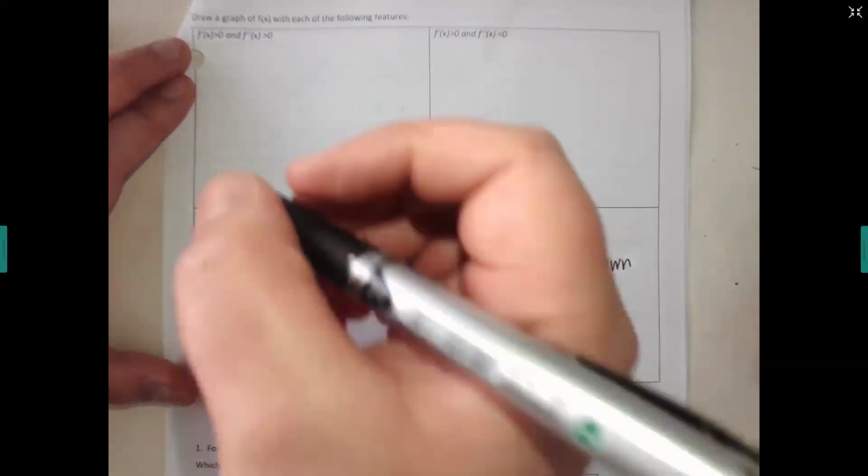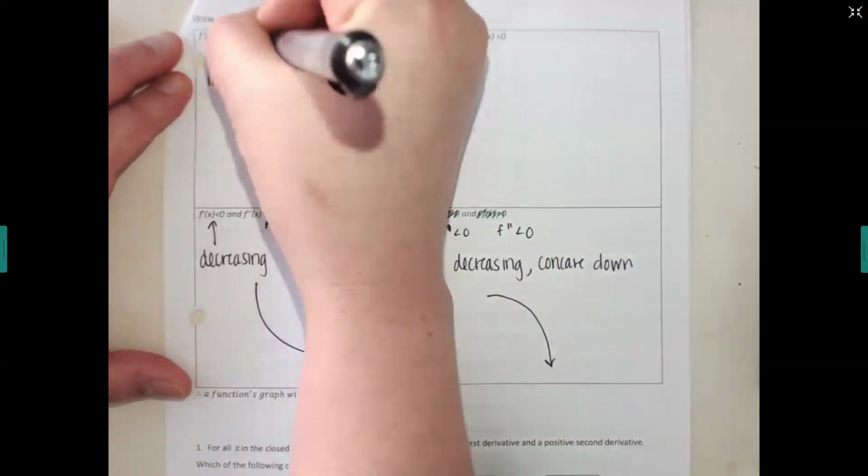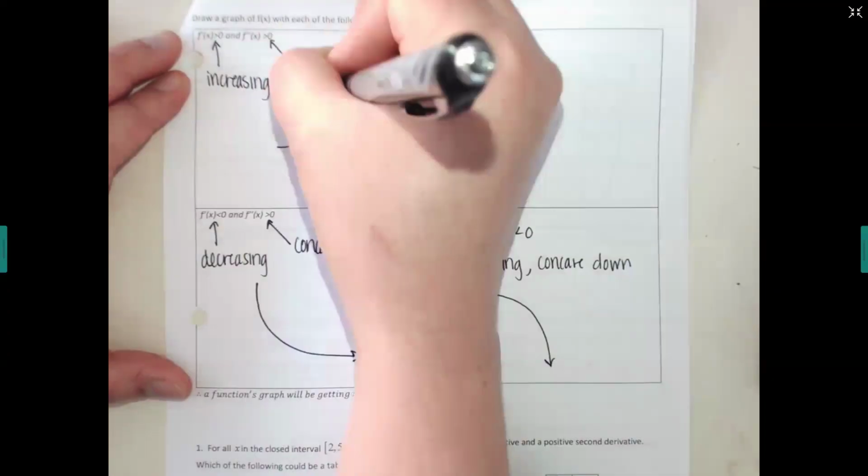All right, top 2. Let's do top left first. F prime is greater than 0, increasing or decreasing? And what's the concavity for this box? Concave up. Draw that. Should look like that. Is it? No, because you want it to be increasing the whole time. So if you draw both sides, it has a down and an up. So you're having to pick the piece of the smiley face that's uphill, if that makes sense.